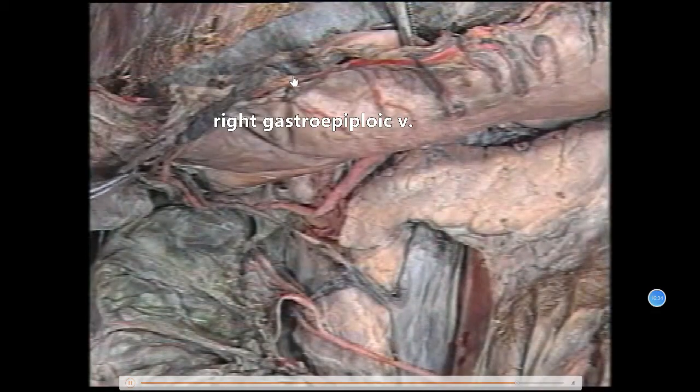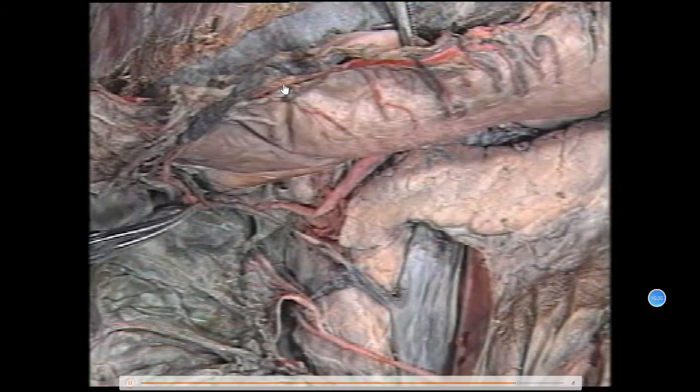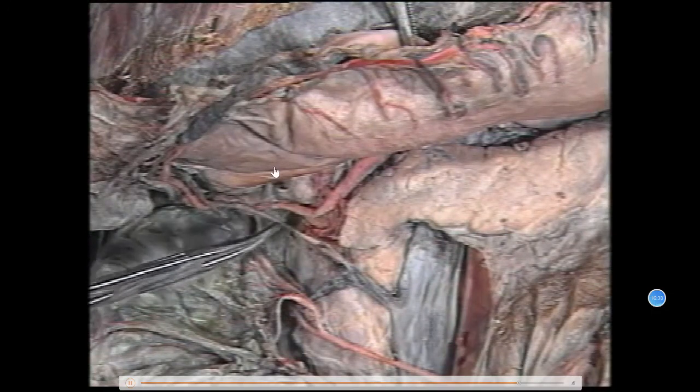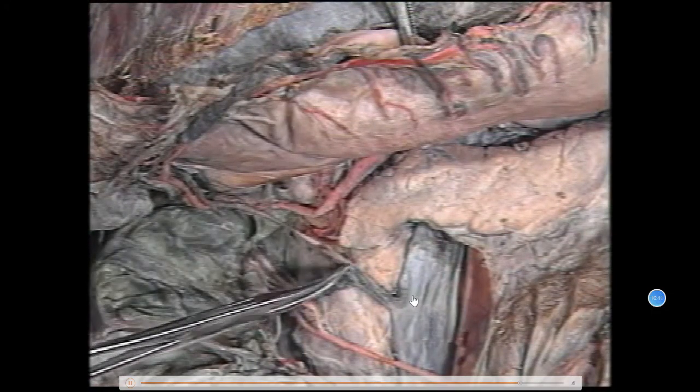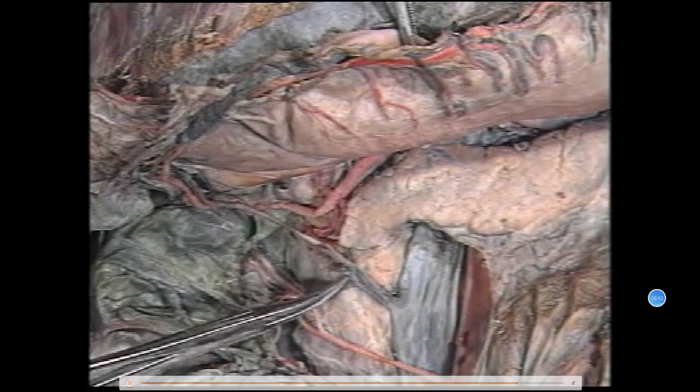The right gastroepiploic vein then finally enters the superior mesenteric vein.